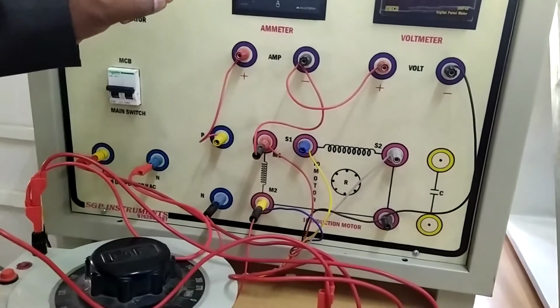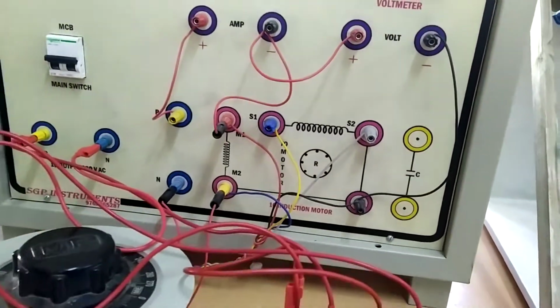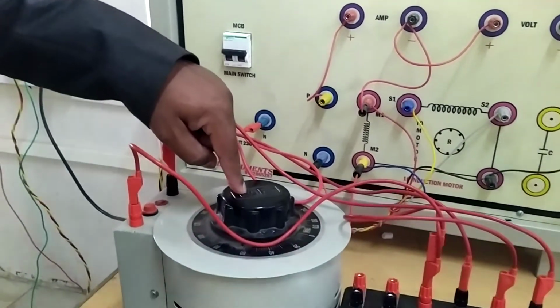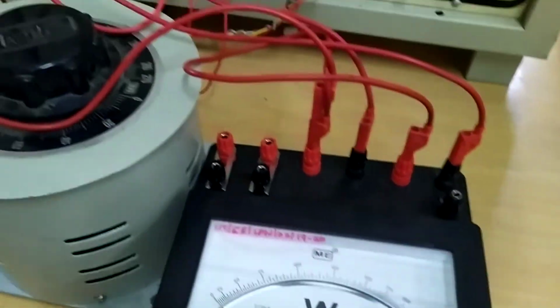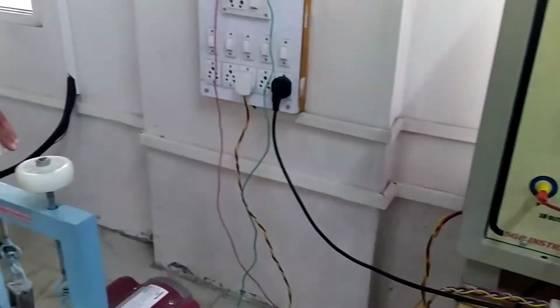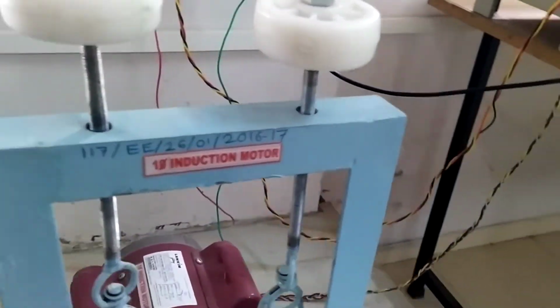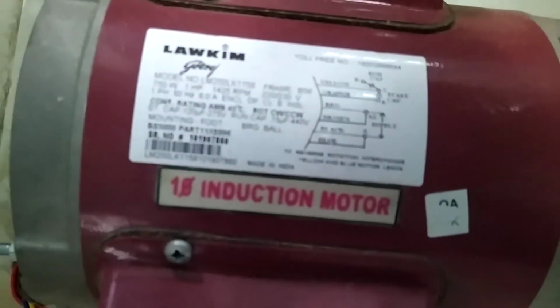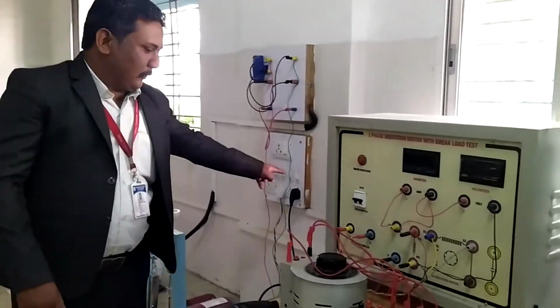This is the capacitor start, capacitor run, single phase induction motor. This is the single phase dimmer stat. The wattmeter is connected here, and this is the capacitor start, induction run, induction motor. Here is the nameplate of the single phase induction motor. Switch on the supply. Here is the main switch.